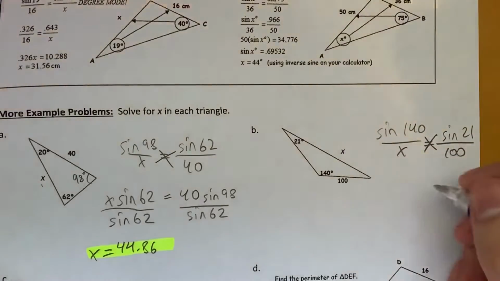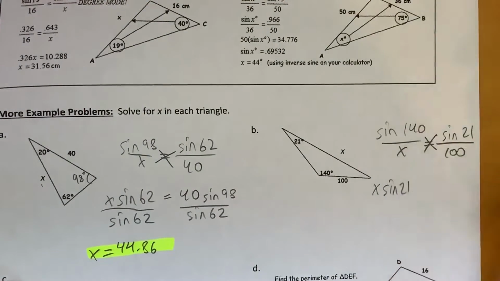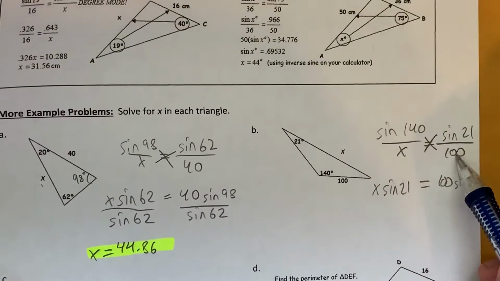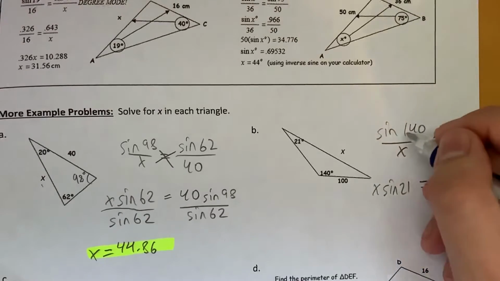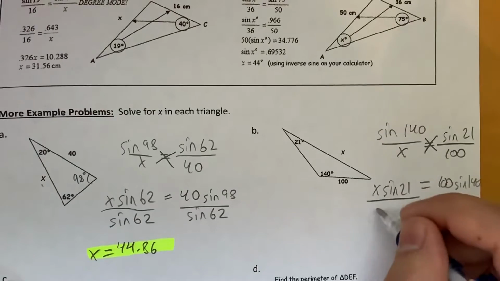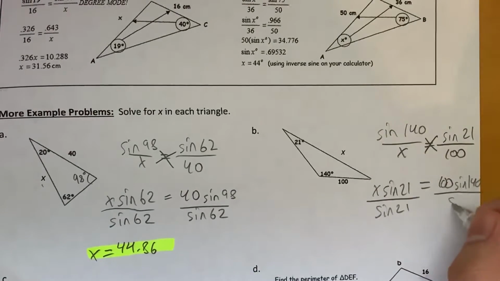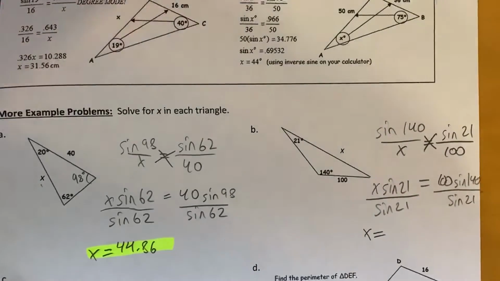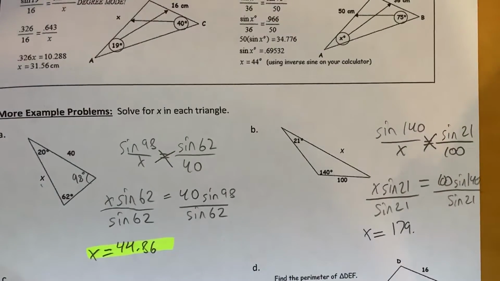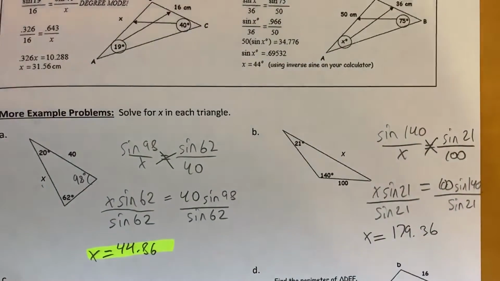Cross multiply. Once again, I get x sine of 21 equals 100 sine of 140. Remember, you can't multiply the 100 with whatever's inside the sine. Doesn't work that way. Then divide by sine of 21. And then I get x equals 179.36 when I plug this into the calculator.